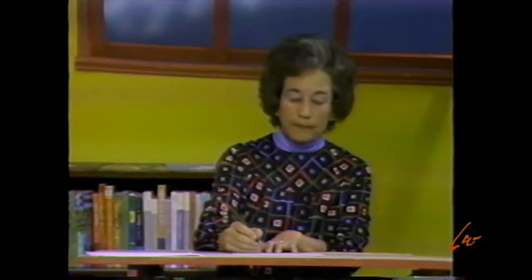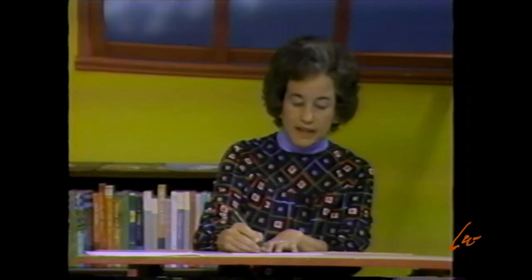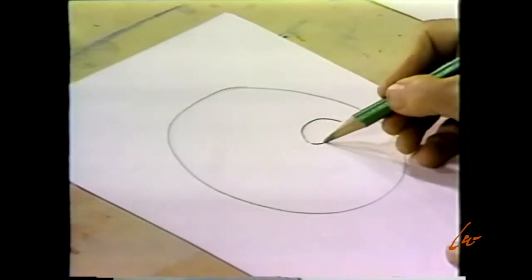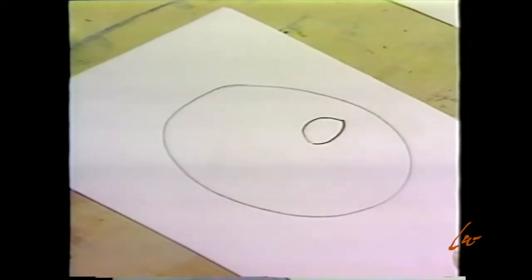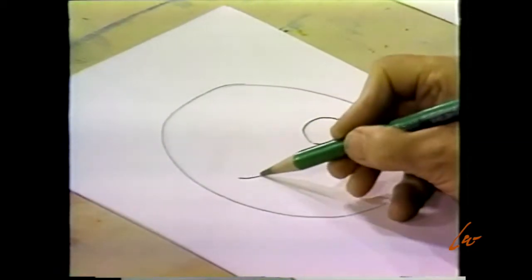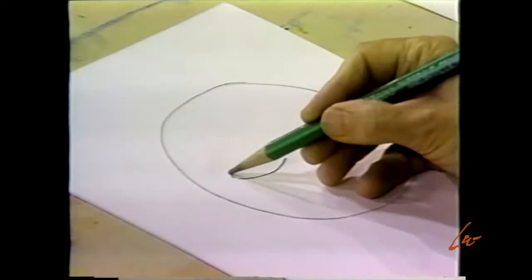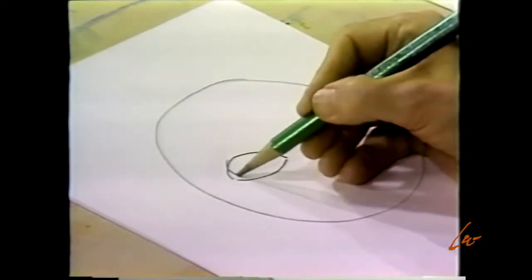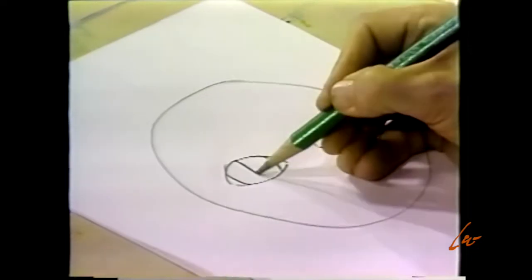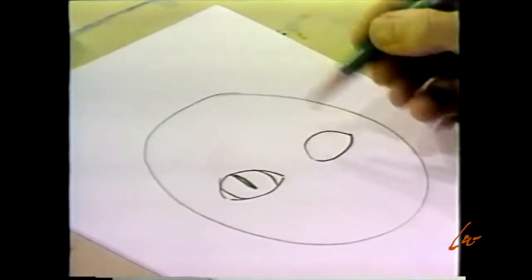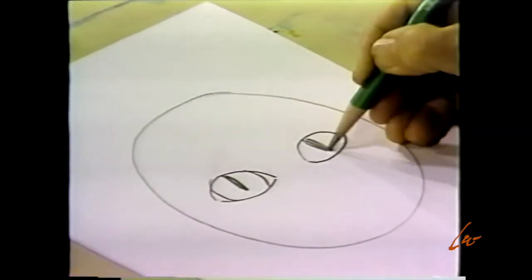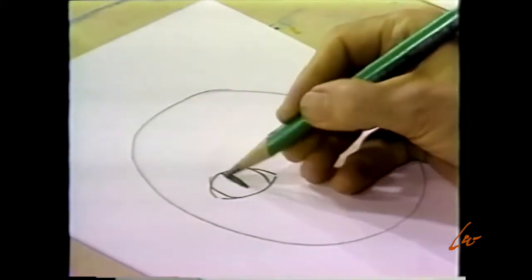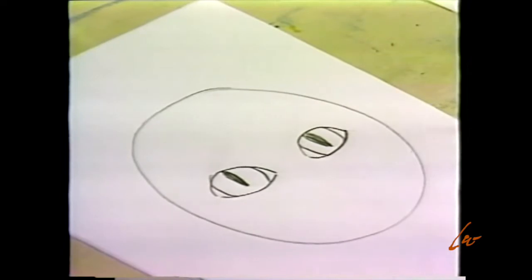And then the cat's eyes. I like to put the cat's eyes in about halfway down, and they're shaped about like that. Some cats' eyes slant a little bit more than others. Now that's the outside of the eye, and then you can see right there, it kind of looks like a slit. That's the pupil of the eye. And at night, that cat can open up his eyes, and that's why he can see real well.